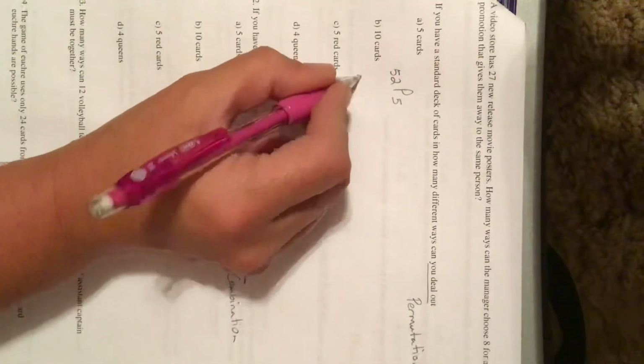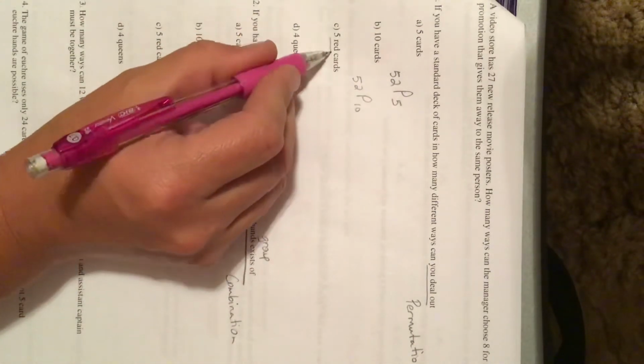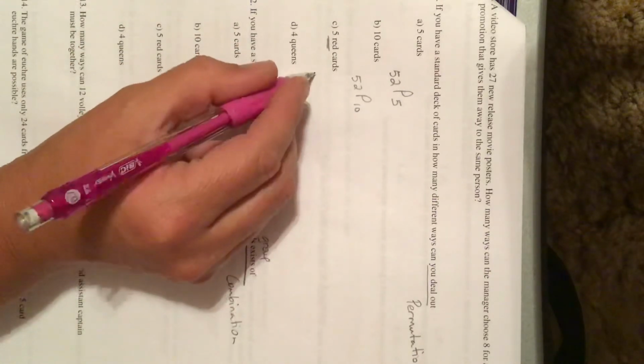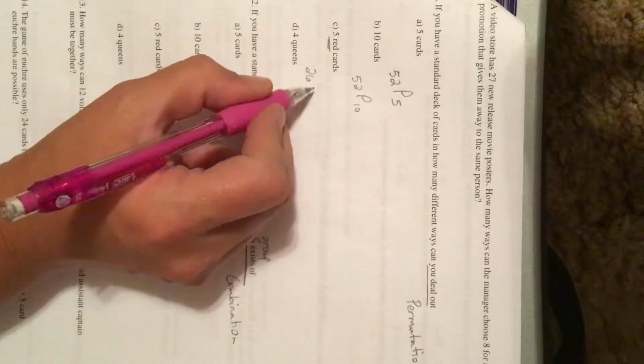Part B, 52P10. Some of these may give you scientific notation as the way to write them because they've gotten so large. That's all right, you'll be able to do that. Then this one's talking specifically about red cards. If you're familiar with the deck of cards, there are 26 red cards in a deck, and we want to pick 5. And the last one here is we want 4 queens. There are 4 queens in a deck, so 4P4. We want to select all 4 of them.